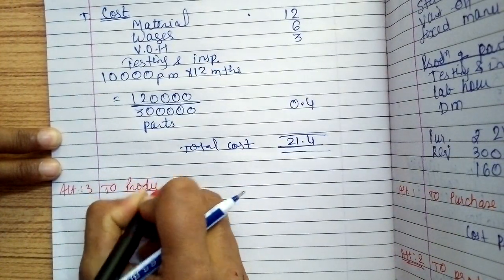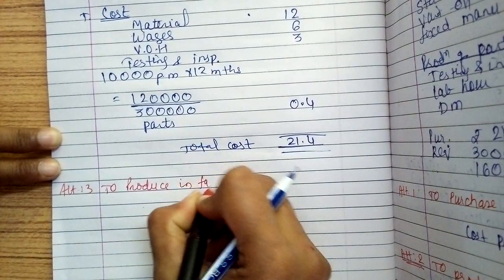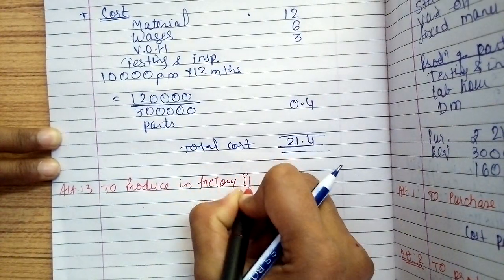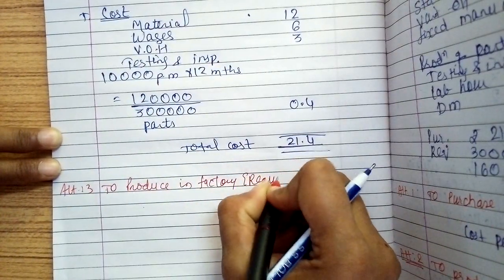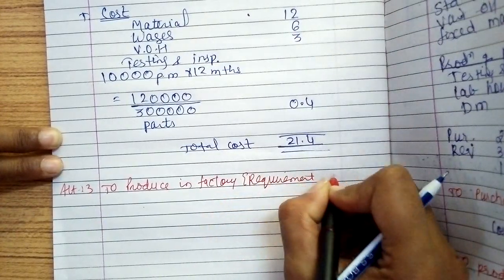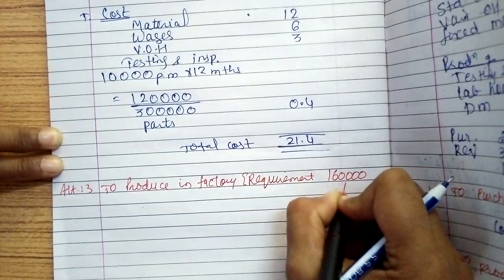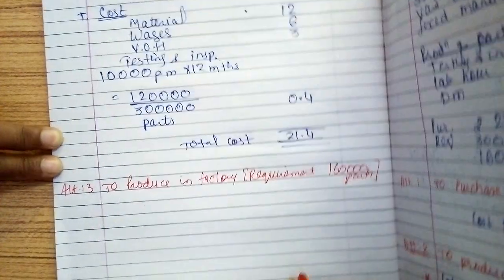To produce in factory, and the requirement is 1,60,000 parts, right?